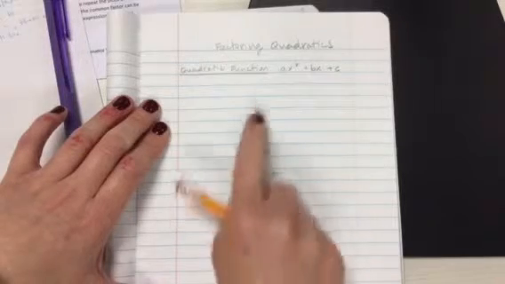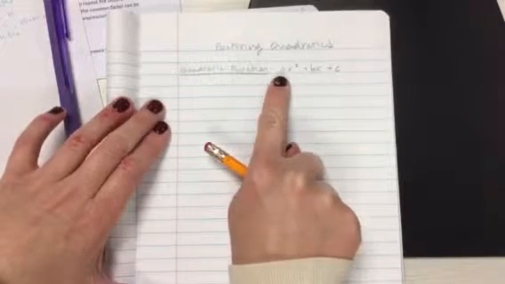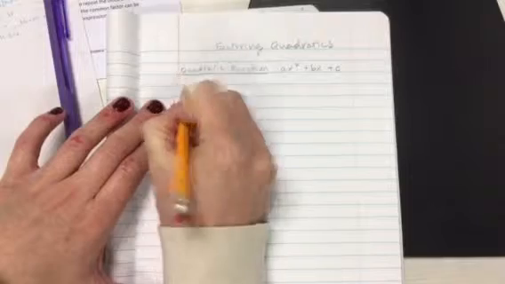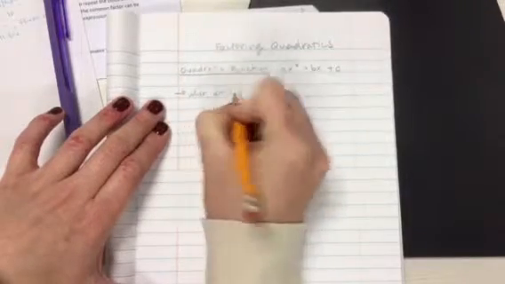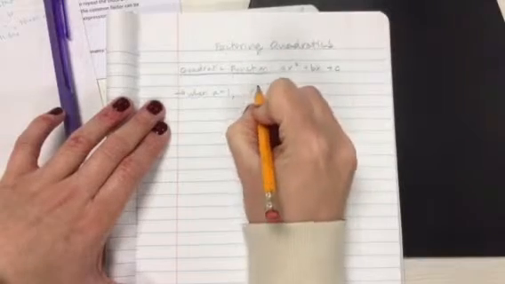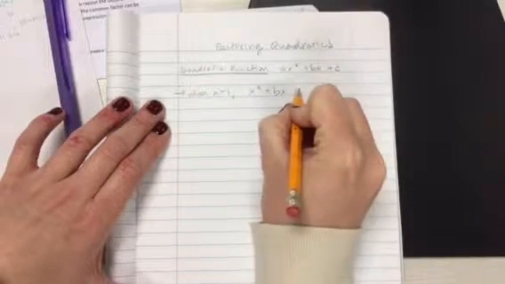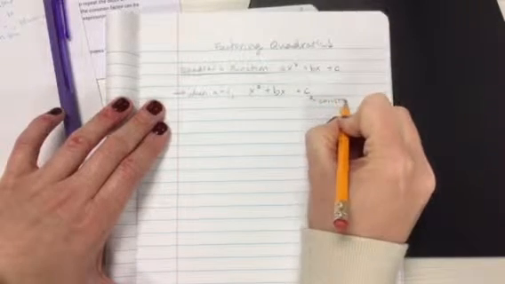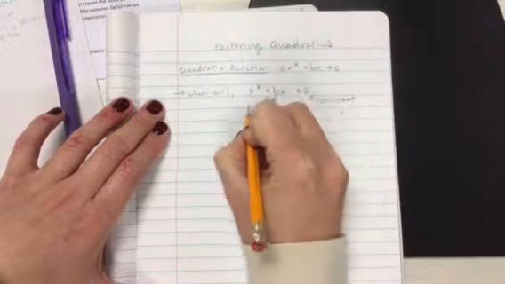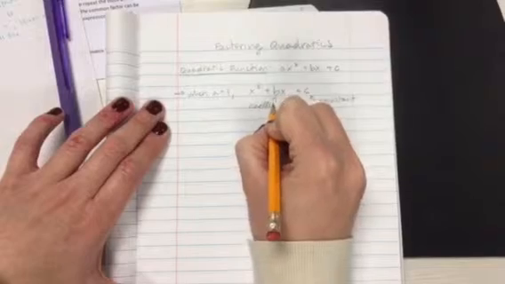In task 8.2, all of the quadratic functions that we looked at had an a value equal to 1. So when a equals 1, our quadratic function is just going to look like x squared plus bx plus c, where c is a constant and b is a coefficient.